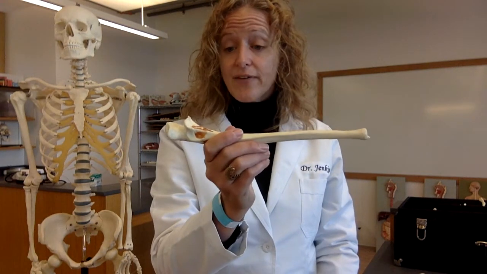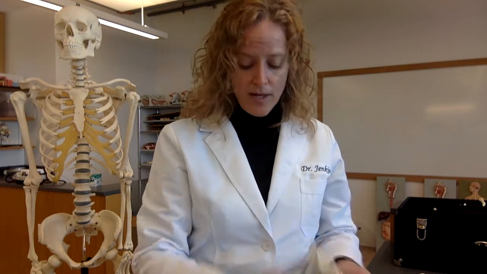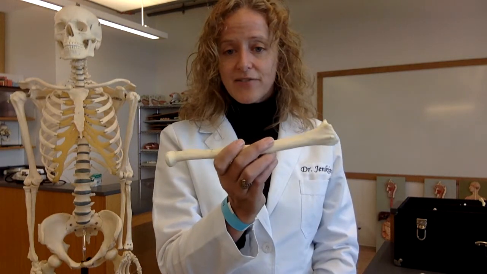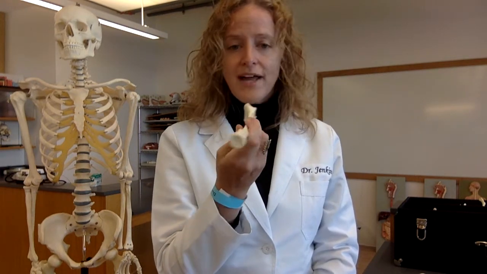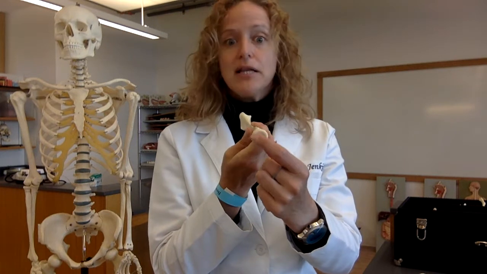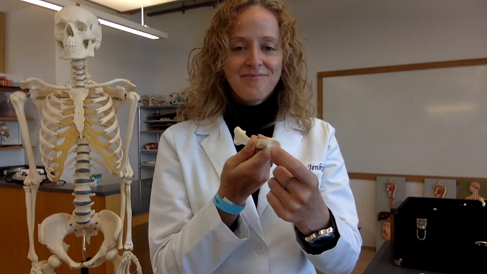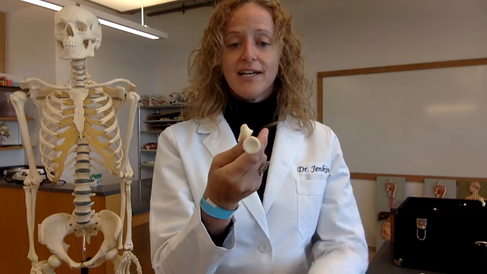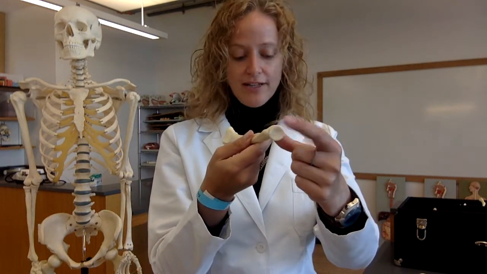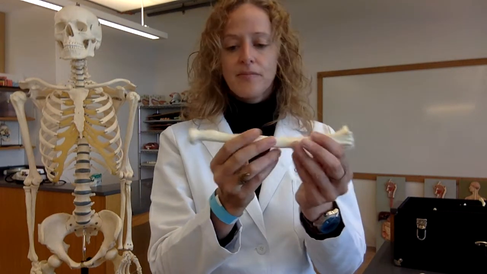So the ulna had the ice cream scoop. The radius doesn't have an ice cream scoop, but one end of it is circular, like the radius of a circle. Check that out. So the radius is always thumb side, and individually it has a circular end to it, like the radius of a circle.